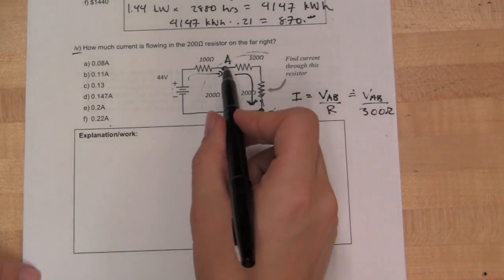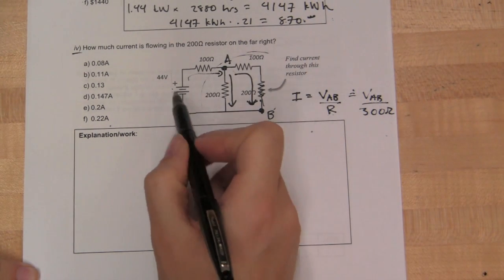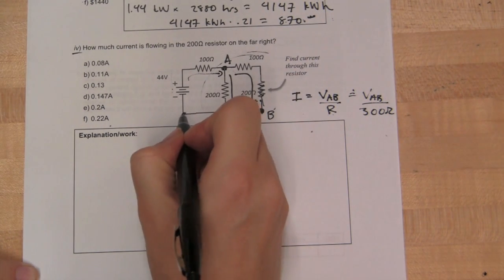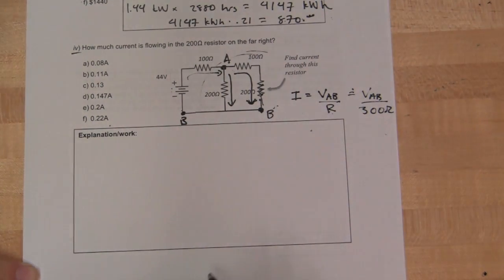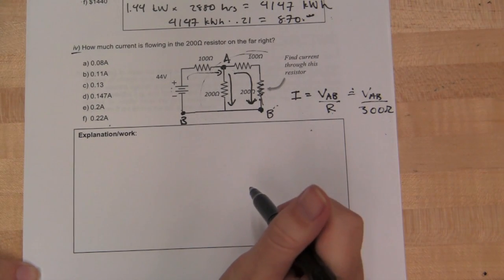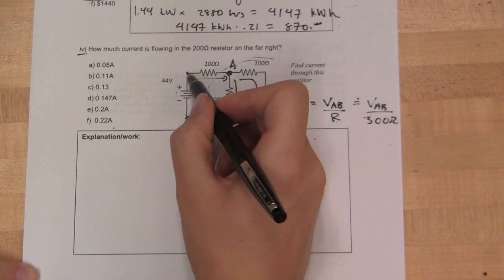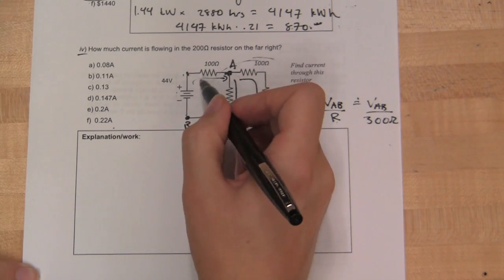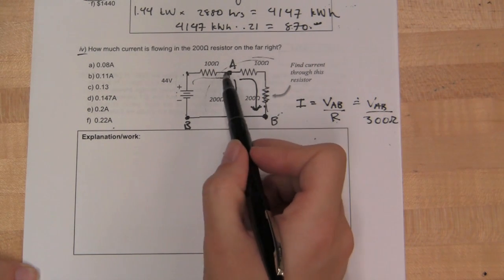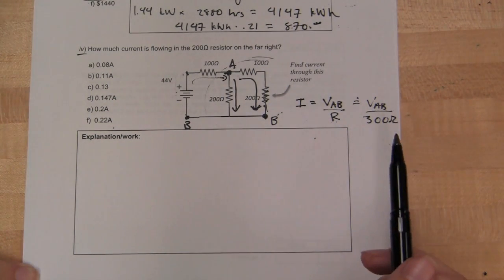So to find the voltage between here and here, we need to find what the total current is in the circuit. So the voltage between here and here is the same as the voltage between here and here, since this is all the same voltage. So if we know the total current through the circuit, then we can find how much is dropped across this 100 ohm resistor and subtract that from the total voltage in the circuit, or we could just find the effective resistance of this and then multiply that by, or divide that by 44 volts.